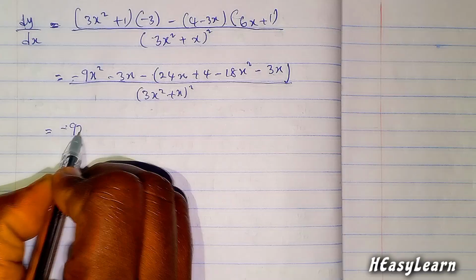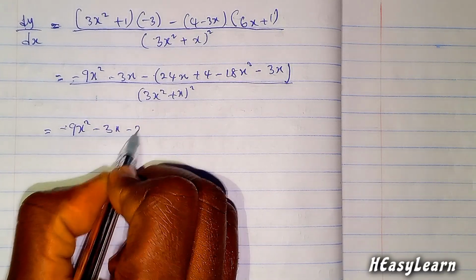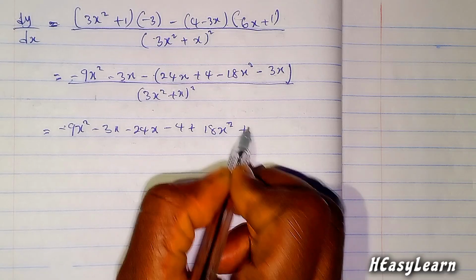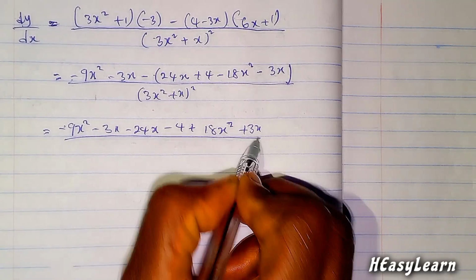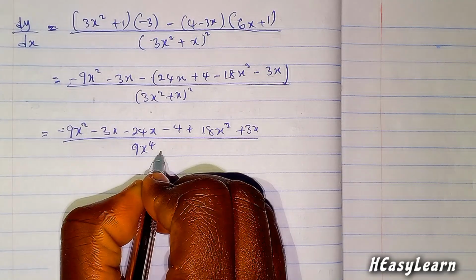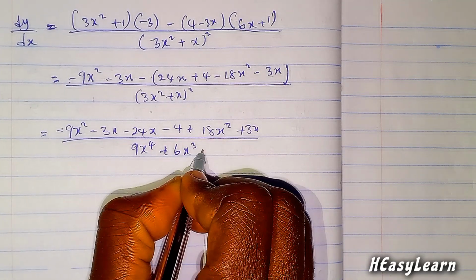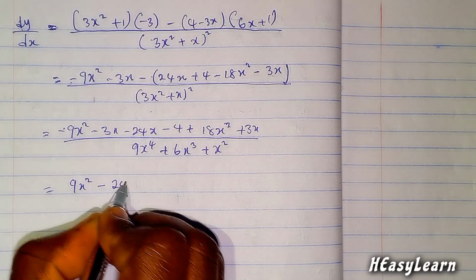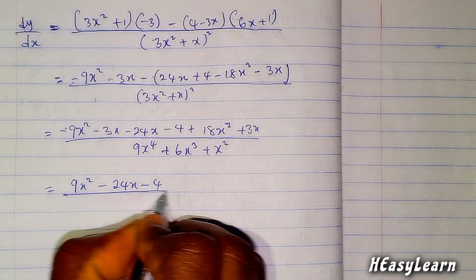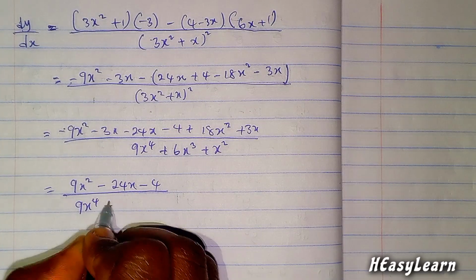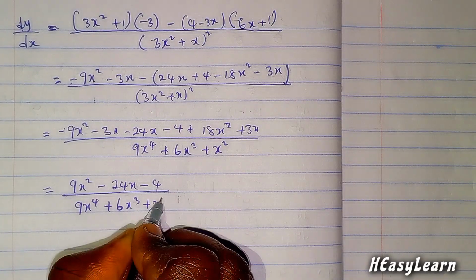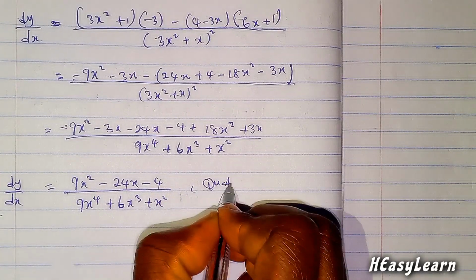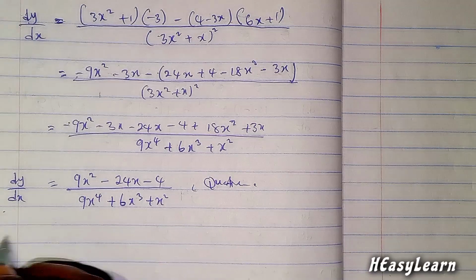This is the same thing as minus 9x squared minus 3x minus 24x minus 4 plus 18x squared plus 3x divided by 9x to the power of 4 plus 6x to the power of 3 plus x squared. That is 9x squared minus 24x minus 4 divided by 9x to the power of 4 plus 6x cubed plus x squared. So this is the derivative of the function using the quotient rule technique.